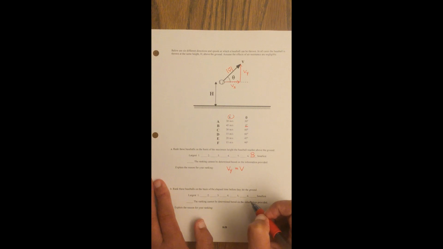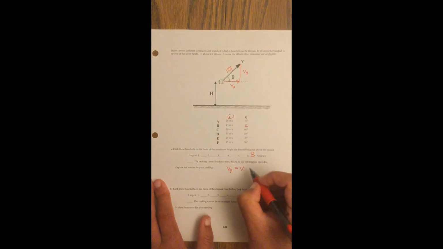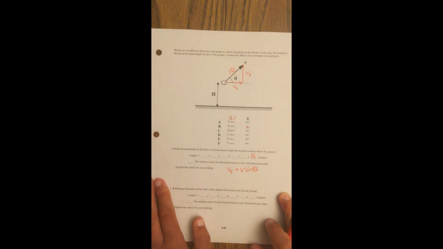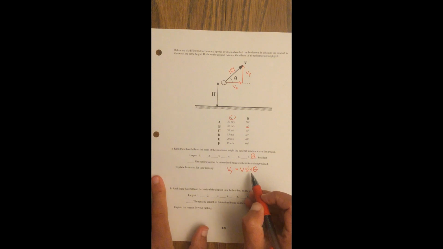So v, this is the sine component, so that's v sine theta. And the max height is going to be greater when v sine theta is greater.